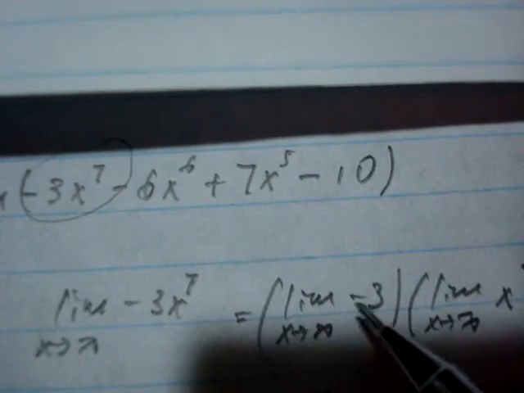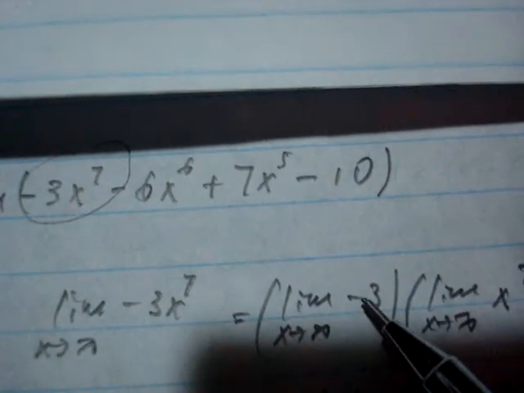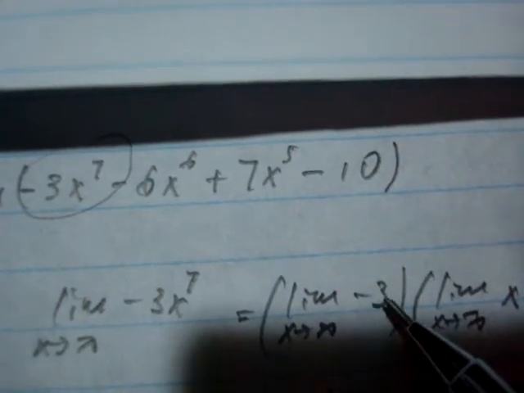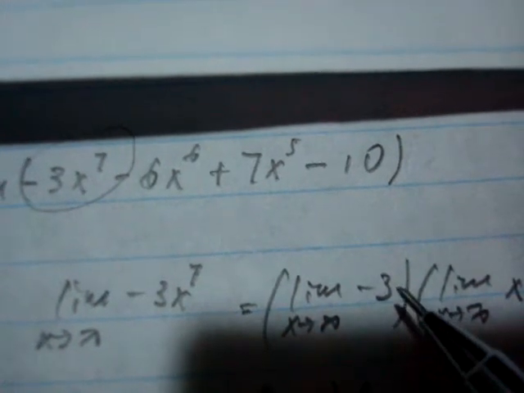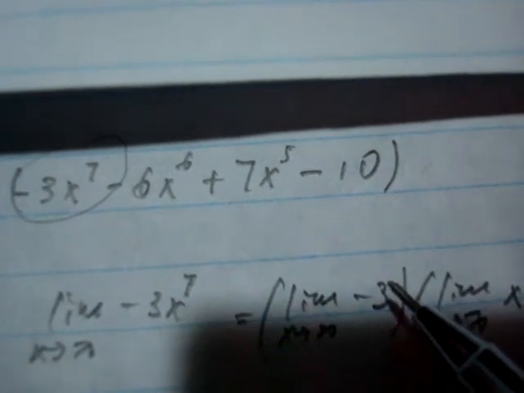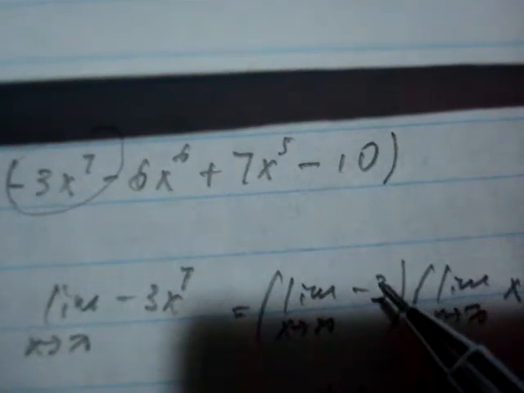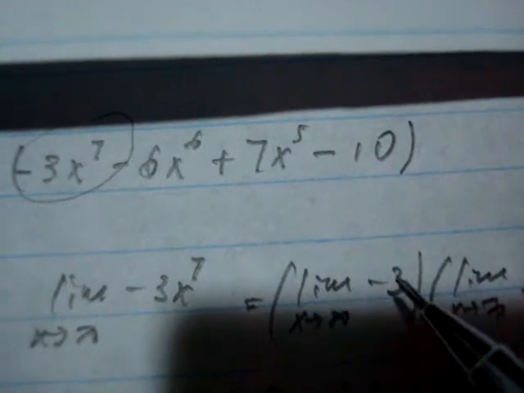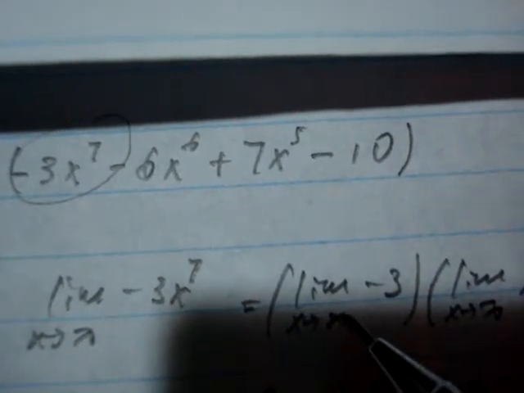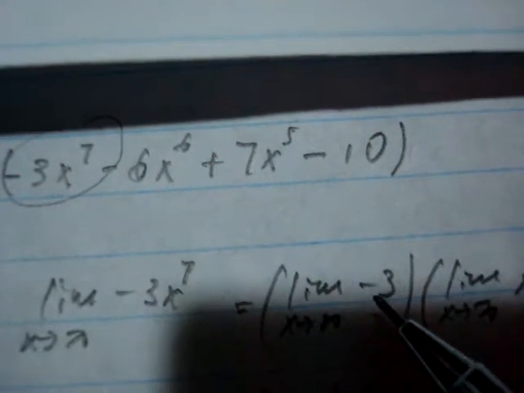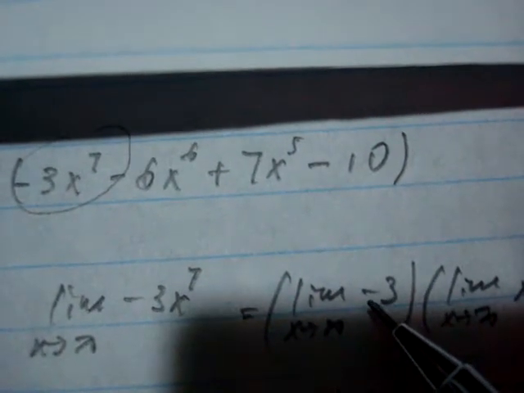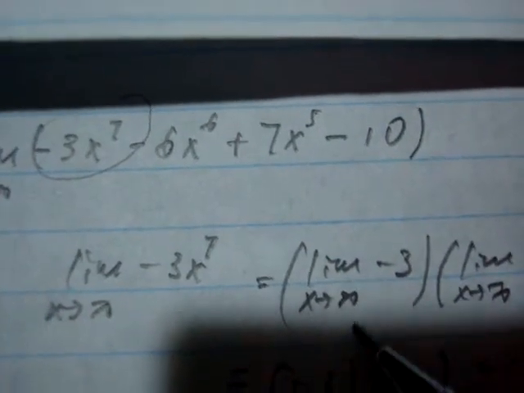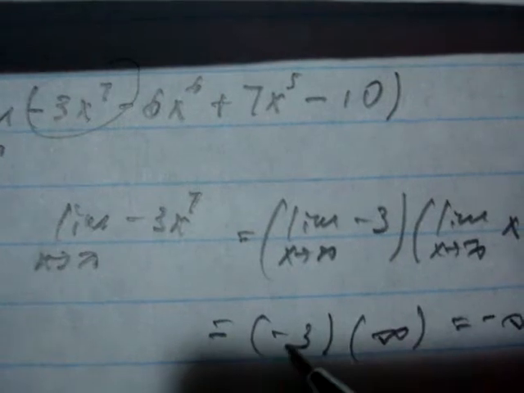If you take the limit of a constant, -3 is a constant because it doesn't have a variable next to it like an x or a y. If they don't have a variable next to it, it's an indication that it's a constant. So every time you take a constant limit as it approaches infinity, it will be the same answer as the constant. In this case, it's -3. So for this limit, it will be -3.